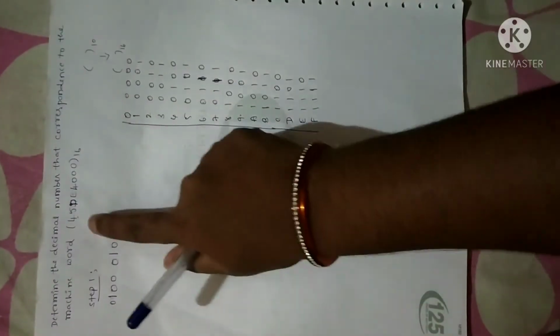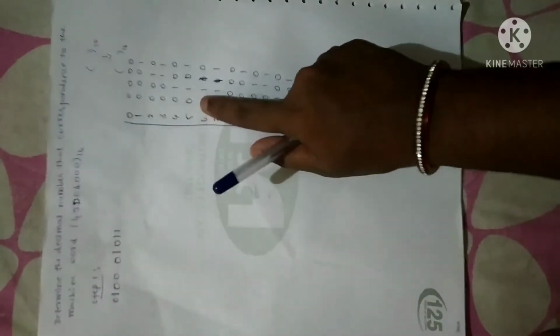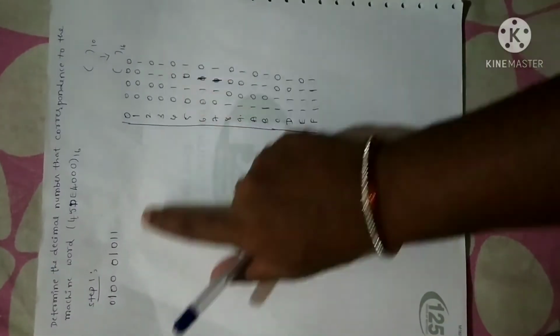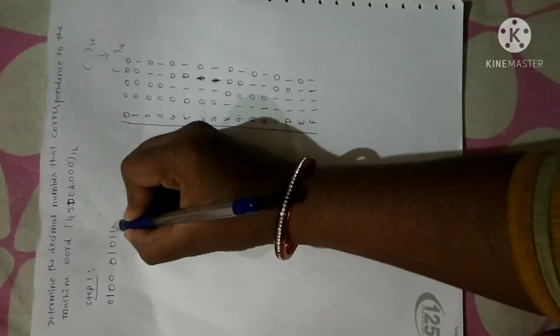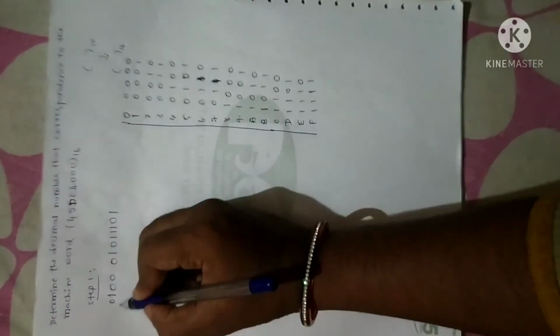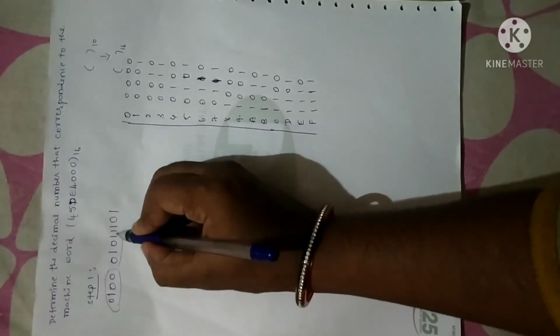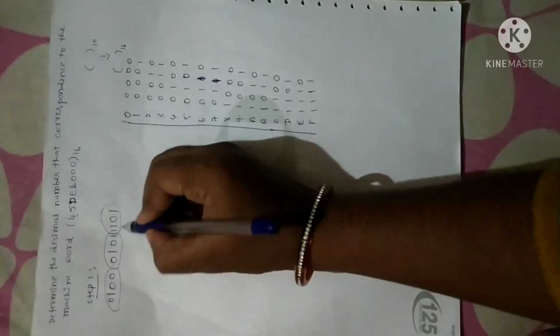Now go through this list. As per the required problem, the number 4 can be represented as 0 1 0 0, so that is what I have written. Next, for the number 5, we write 0 1 0 1. Next, for the number D, we write 1 1 0 1. See here, this group is for 4, this group is for 5, and this group is for D.